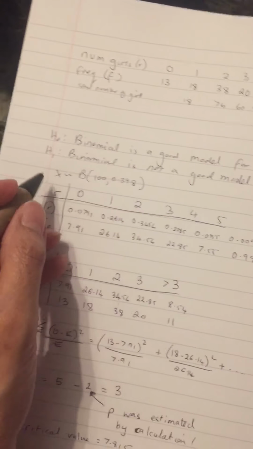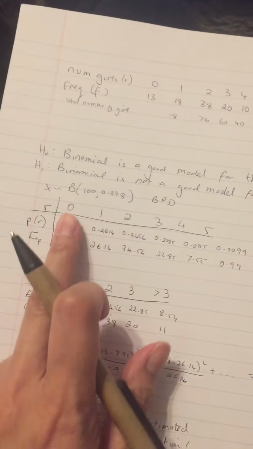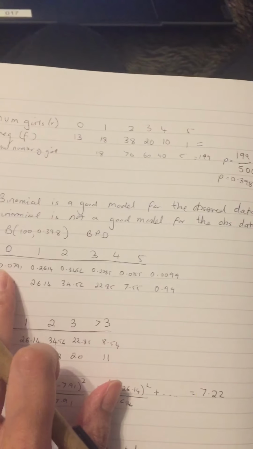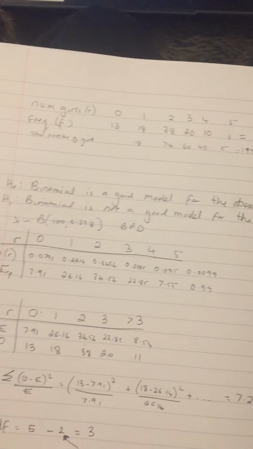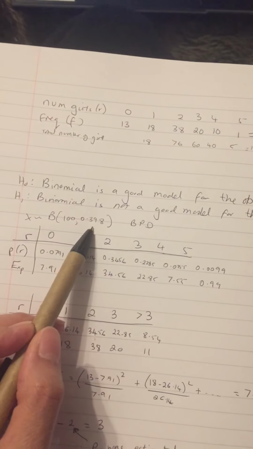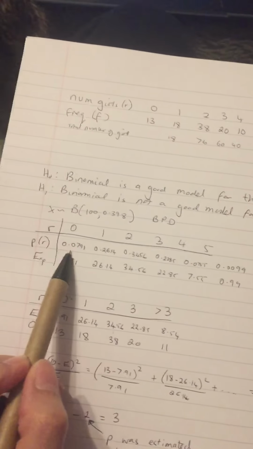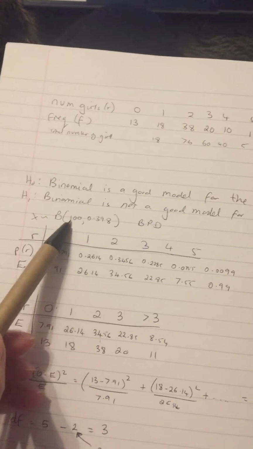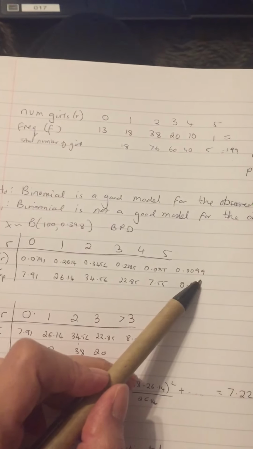On my calculator, I used BPD because we are looking at individual probabilities, not cumulative ones. So I've gone to my calculator and put in BPD under distributions. My x value is 0, n is 100, and p is 0.398, and it gave me that value there, 0.0791. I did the same for x equals 1. You just put in x equals 1, n is 100, p is 0.398, and it will give you that probability. And you just keep doing it for all the values.